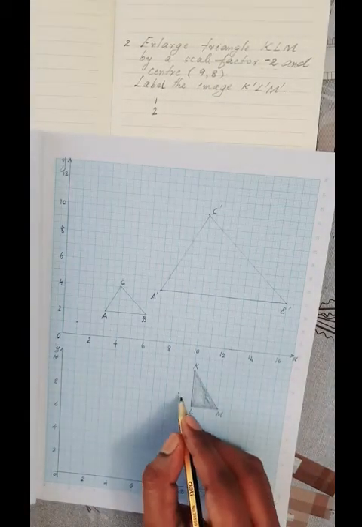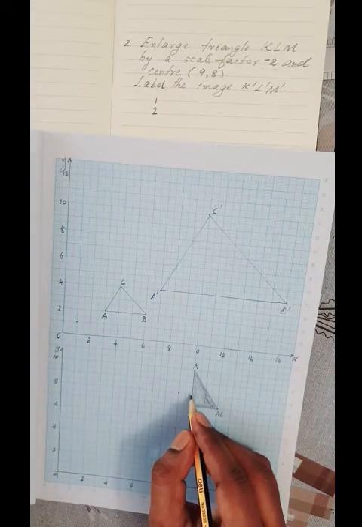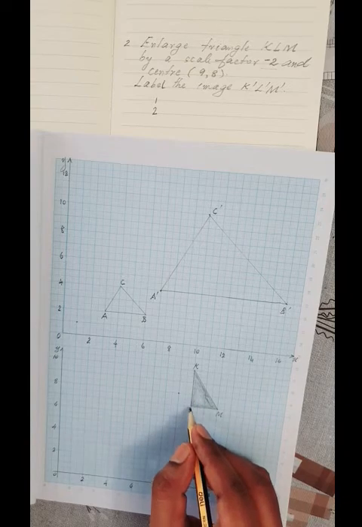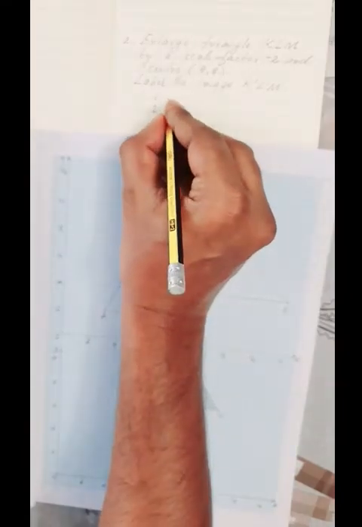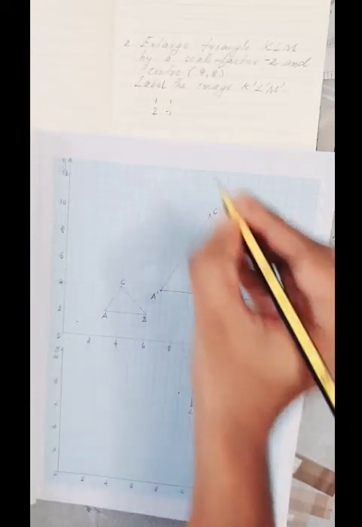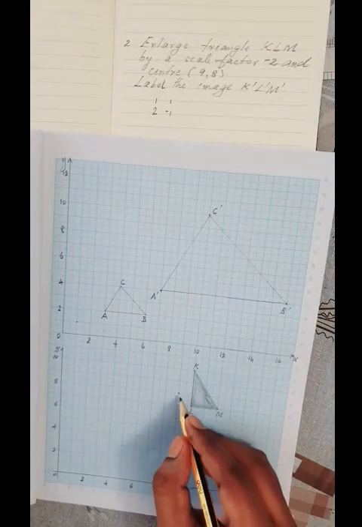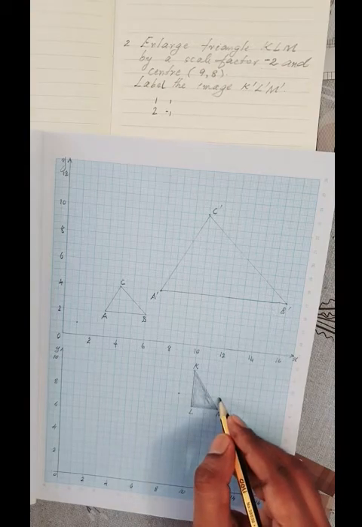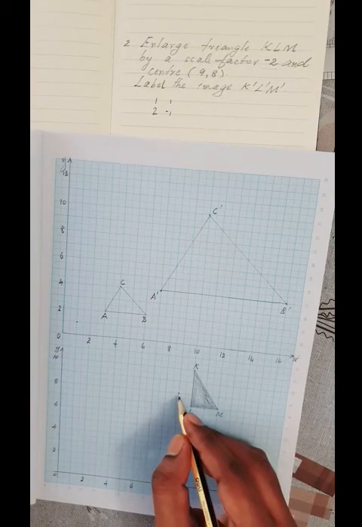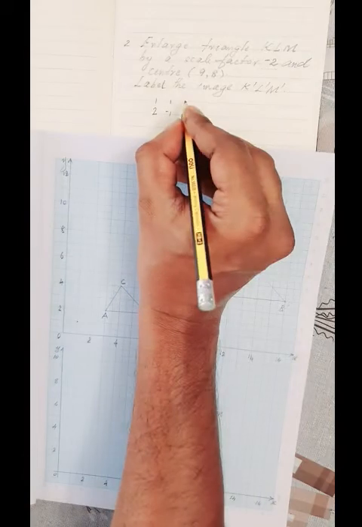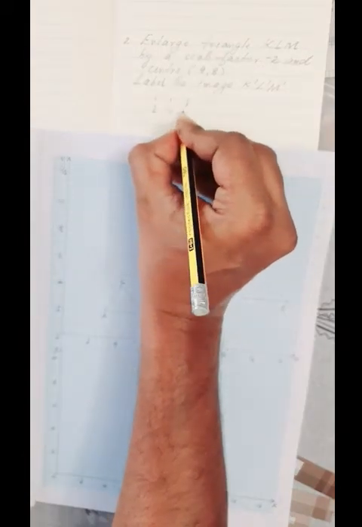The point L is 1 unit horizontal and 1 unit vertically down. So the vector is (1, -1). And the third point M is 3 horizontally and 1 down, so it's (3, -1).